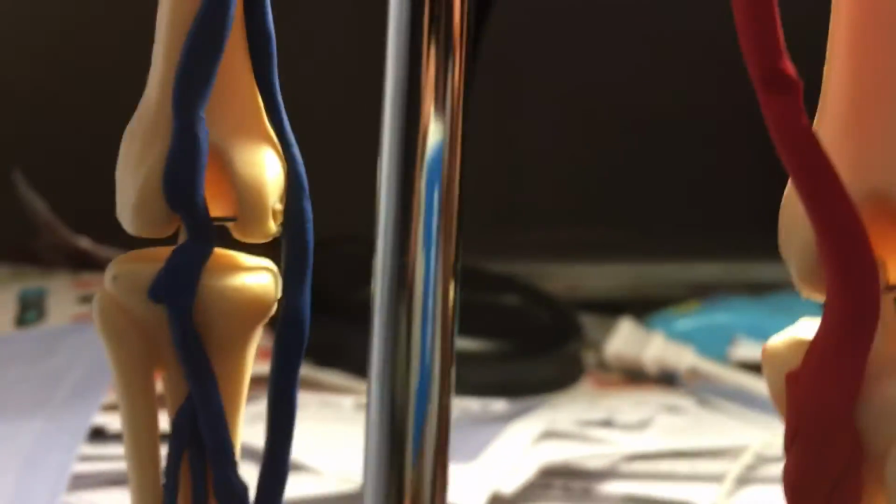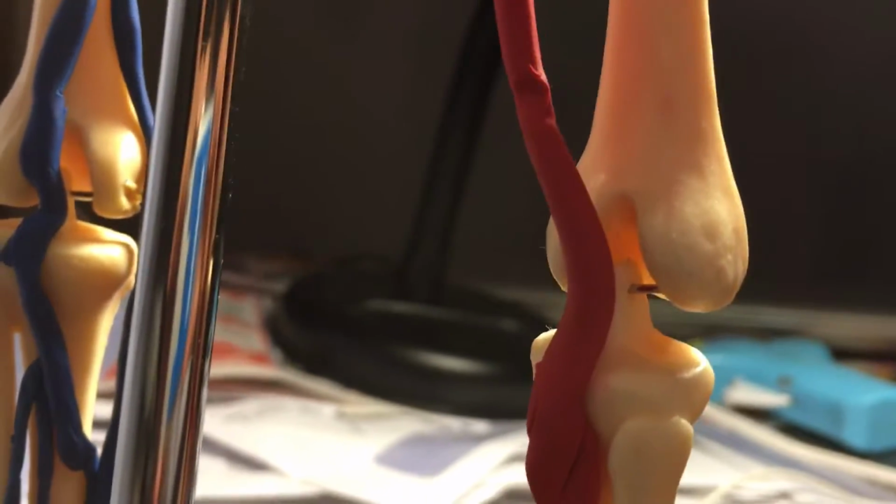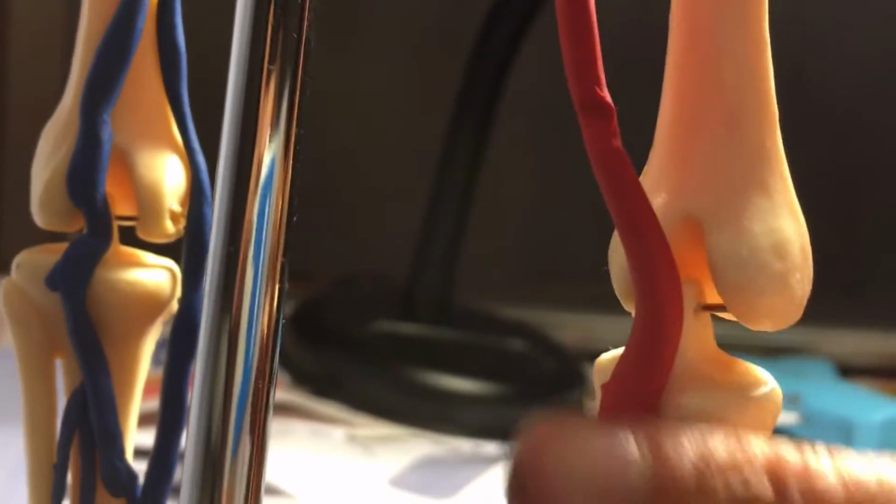And then on the back, you've got the, and I can never pronounce this one right, but the popliteal one, the one that runs in the back of the knee.